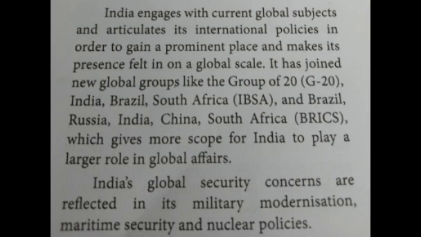Okay? India has joined new global groups like the Group of 20, that is G20. Now we will see the G20 countries. Argentina, Australia, Brazil, Canada, China, European Union, France, Germany, India, Indonesia, Italy, Japan, Mexico, Russia, Saudi Arabia, South Africa, South Korea, Turkey, United Kingdom, and United States.